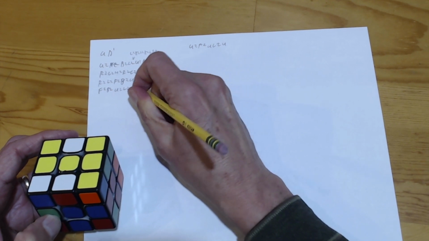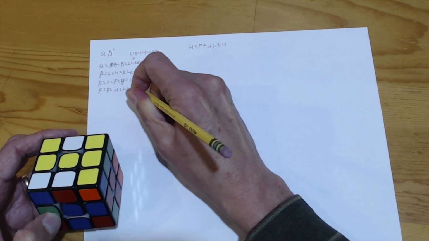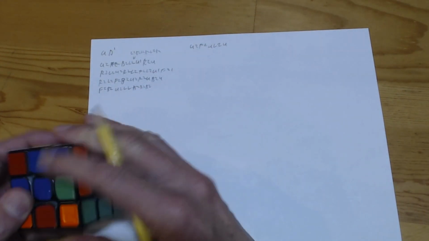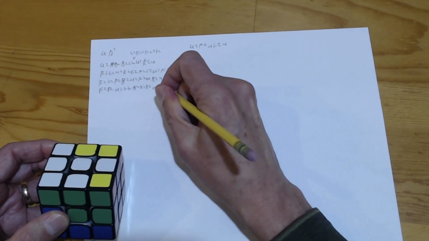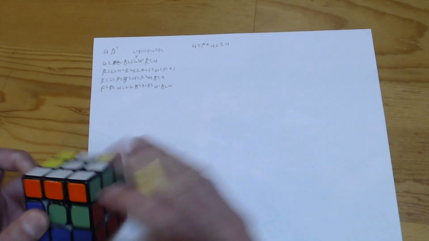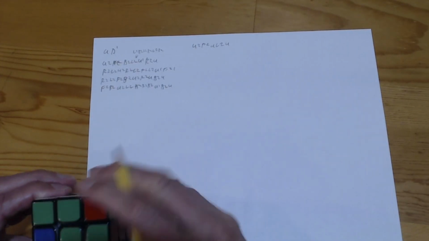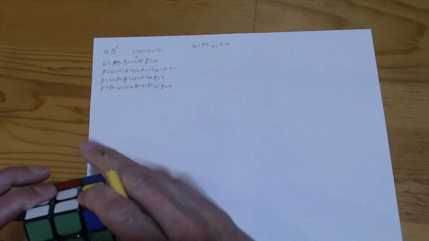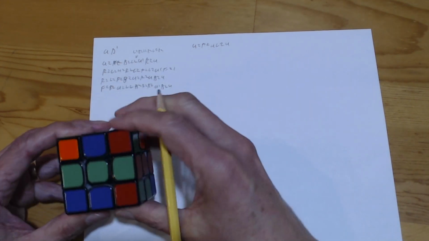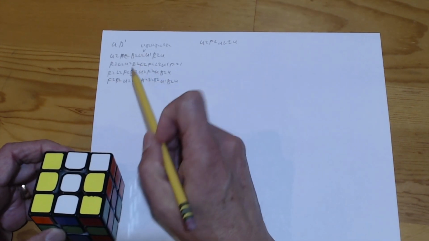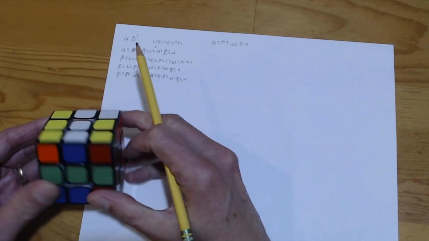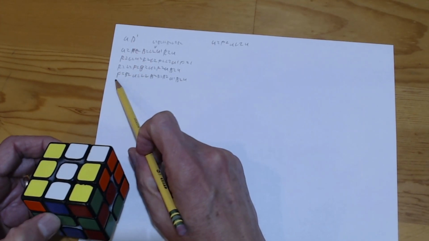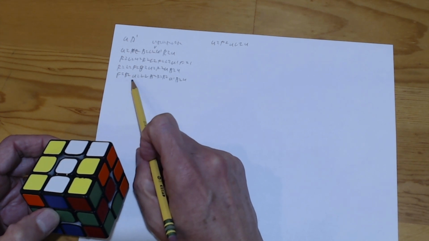So B2, R2, B2, and then U prime B2. So that's it, 1, 2, 3, 4, 5, 6, 7, 8, 9, 10. So that's it for inserting slices before that first U2.